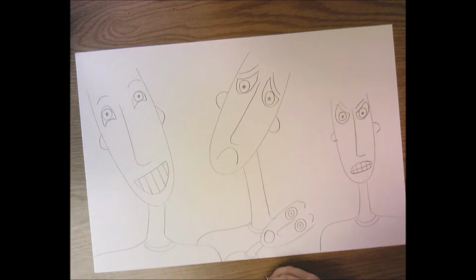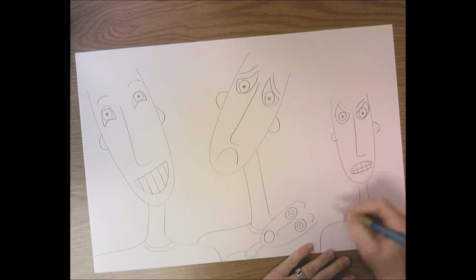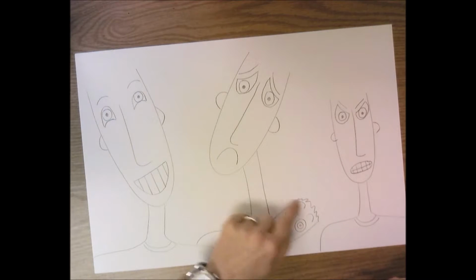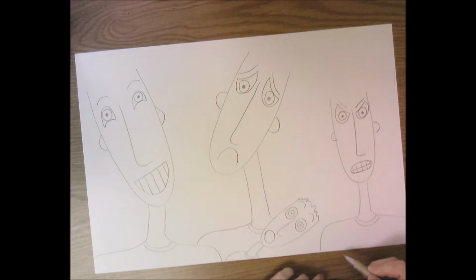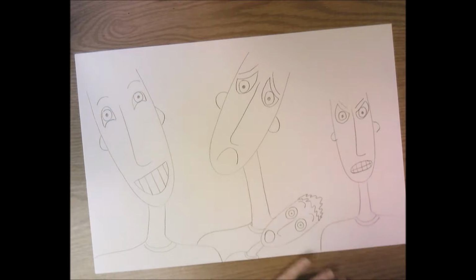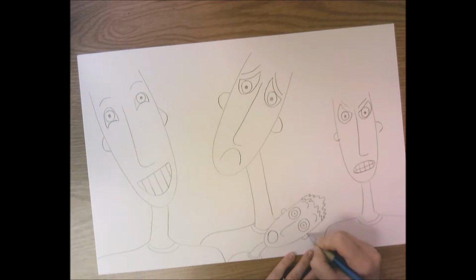Each person has a different emotion. Now I need to add hair. On the baby, I'm going to make the baby have short hair. So I'm just going to draw a zigzag line across the top of the head. That closes it off, but then the head looks kind of flat. So then I'm going to add another zigzag line above it so that the hair sticks up. And I forgot ears for the baby.